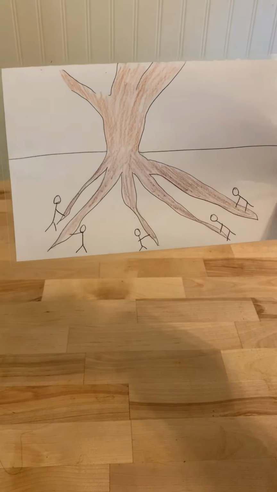Bromeliads, philodendron, orchids, and these are really popular plants right now. They're called air plants. And if you notice, this doesn't even go in the dirt. It just grows and gets water from the air.